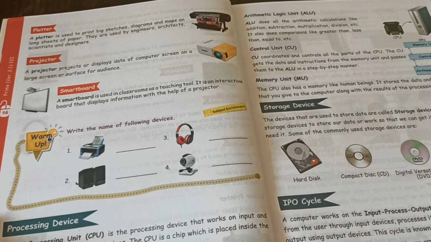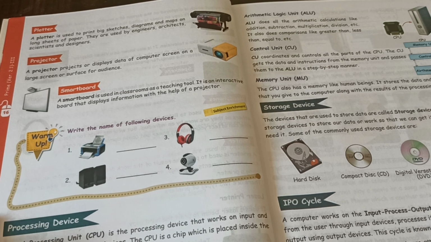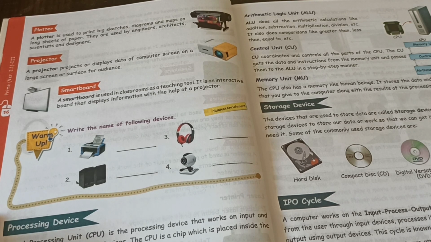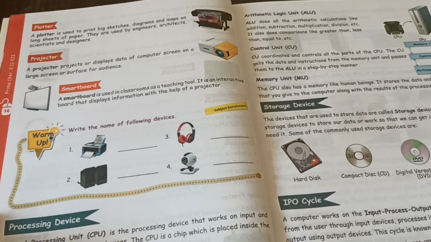Projector. In your school, is there a projector? Yes, very good. Each and every school has a projector. A projector projects or displays data from a computer screen on a large screen or a surface for an audience. Like you, yes, you can see cartoons and educational videos on a projector.